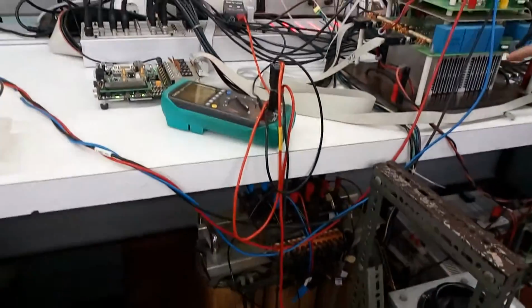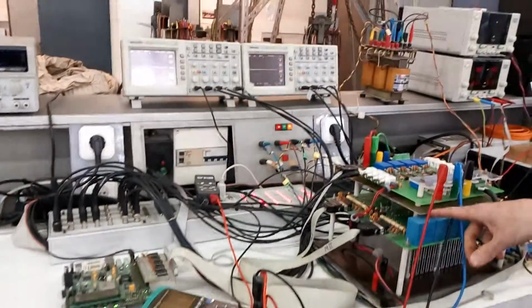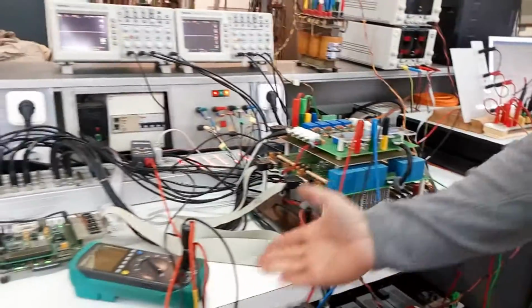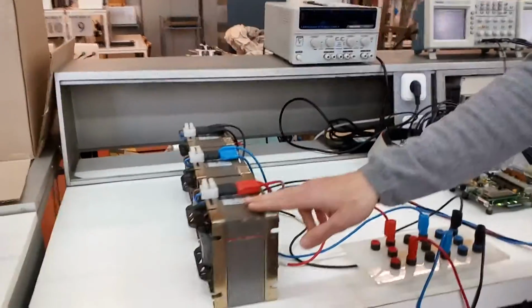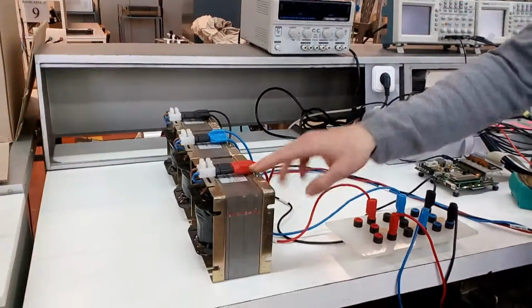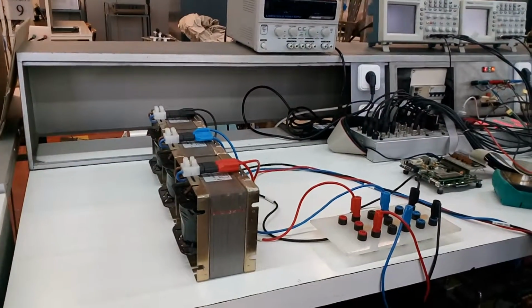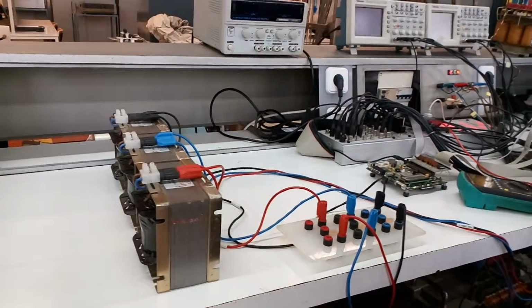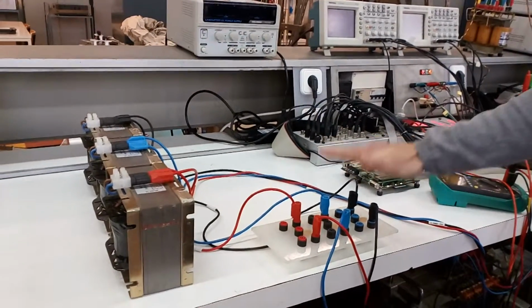That is done through an LC filter. So we have here the filtering capacitors in the converter, and we have here the filtering inductors with active damping. So we remove the damping resistors to have a better efficiency, and we are damping the system with the control of the converter. Here is the point of common coupling.